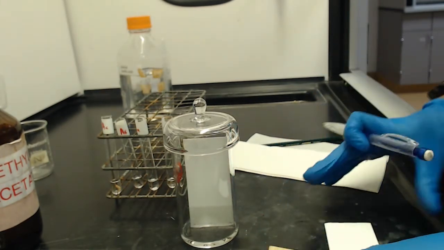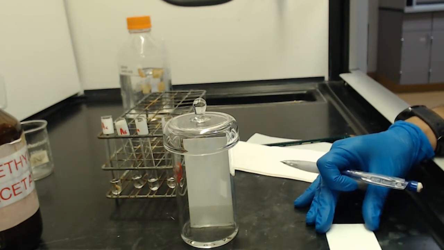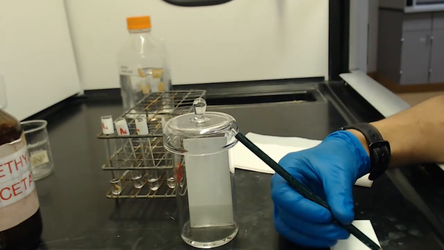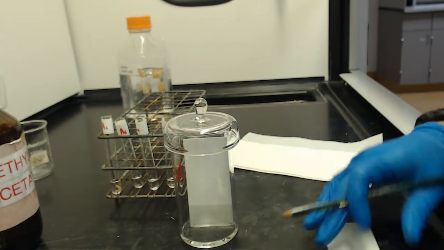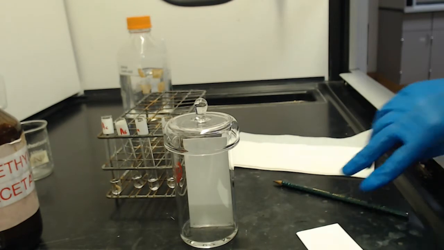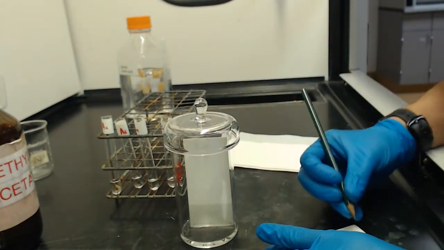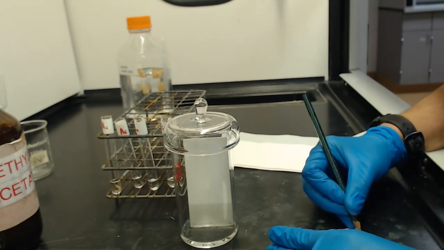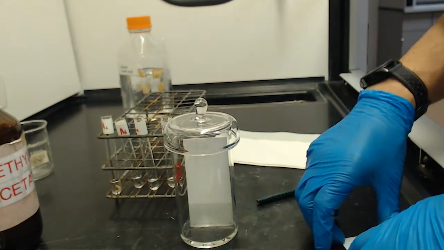Okay, just like before, I'm going to draw a line across using the correct kind of pencil. That's not the correct pencil, this one is. Oops, that is okay. Okay, this last one's going to be salicylamide, I believe. Oh, SA. And then I'm going to put UN for unknown.